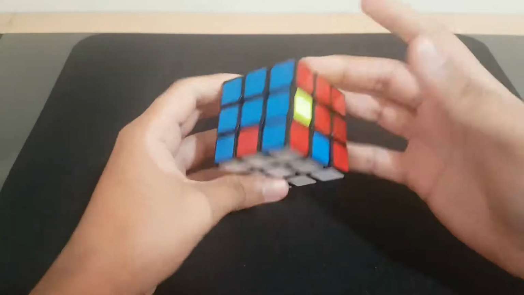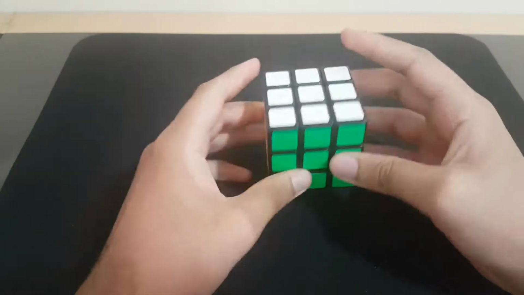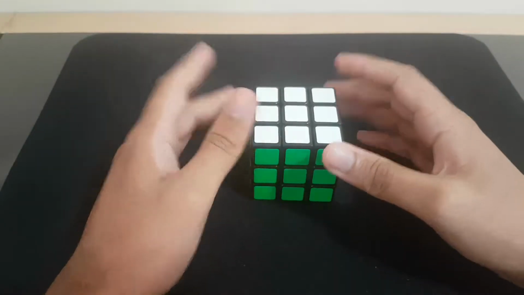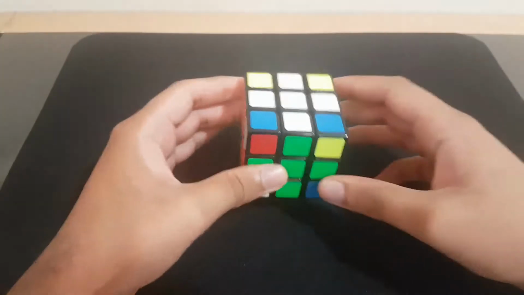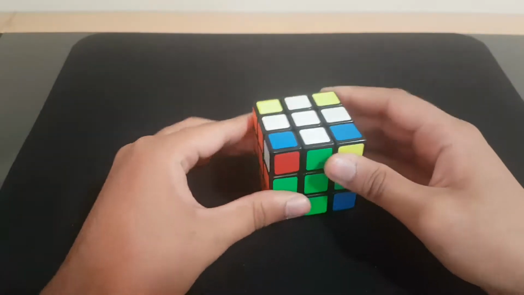And obviously some edges are messed up because we did the parity thing, but right now we're just focusing on corners. So as you can see, all the corners are going to be solved. Alright, so I'm going to show you how I would solve it actually.